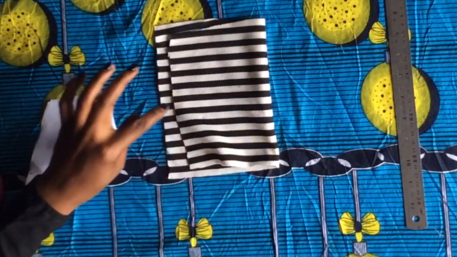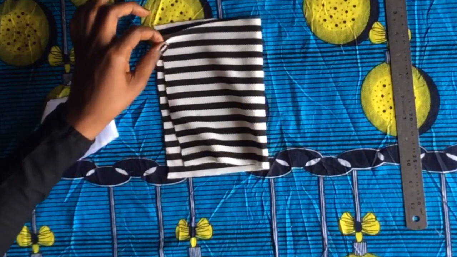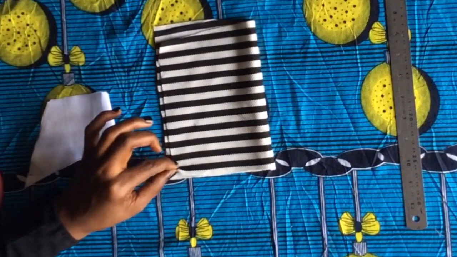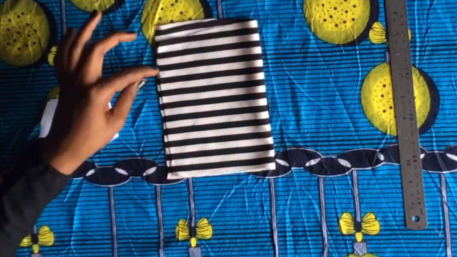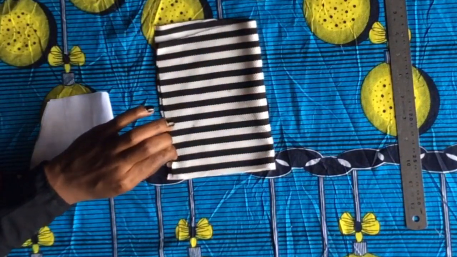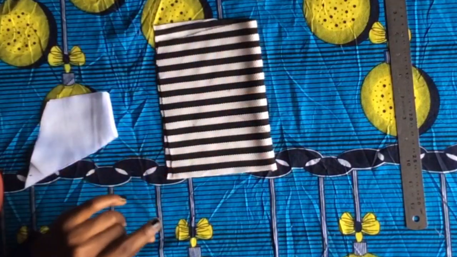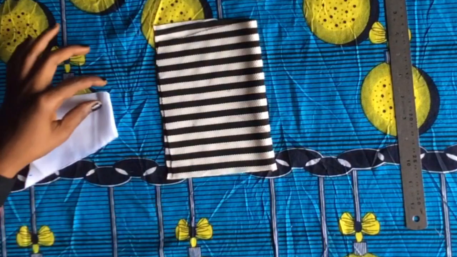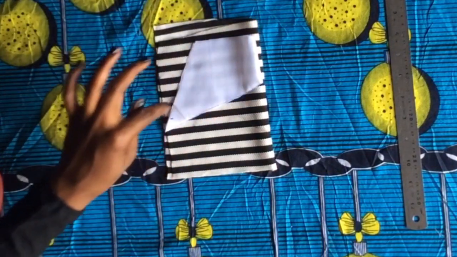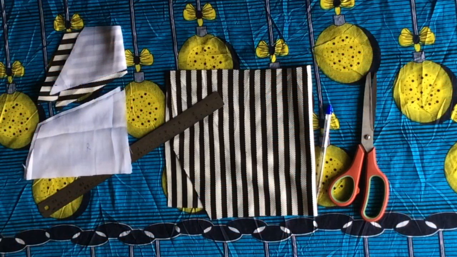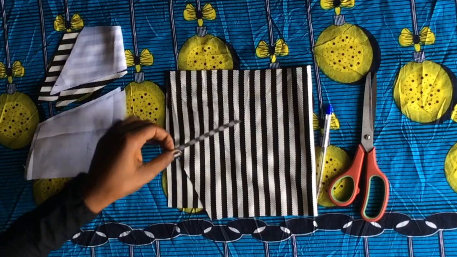And remember, always try to match your folded fabric stripe to make sure that everything tallies with each other, so that when you cut and open it, both sides will look similar to each other. So now that I've matched it like so, I'm just simply going to place the upper part of the skirt onto the folded fabric, and I'll just cut along. Now we're going to be working on the lower part of the skirt, which has a chevron effect on it.